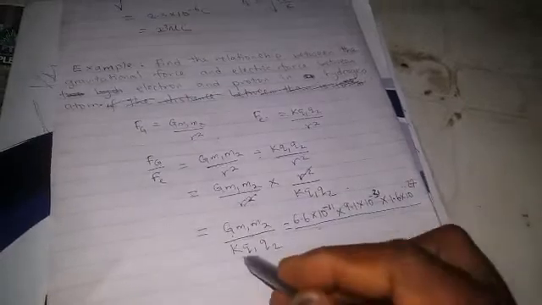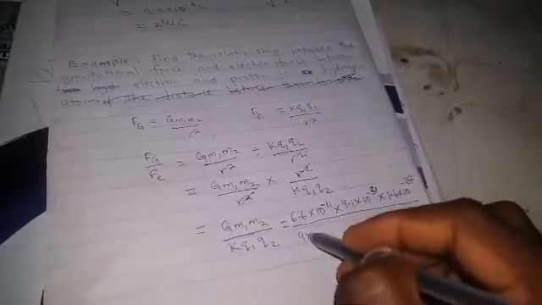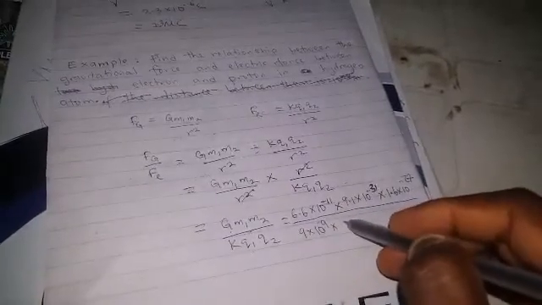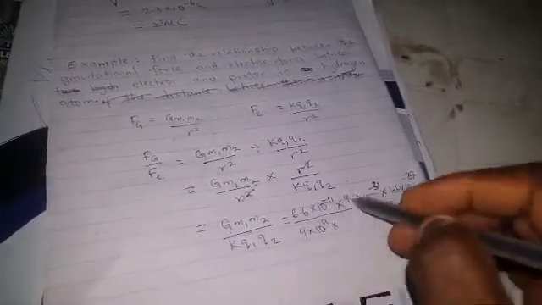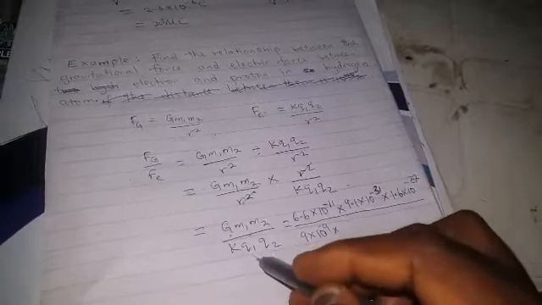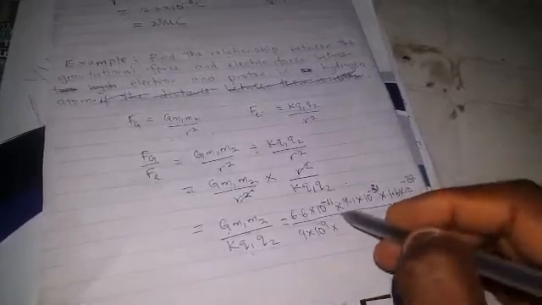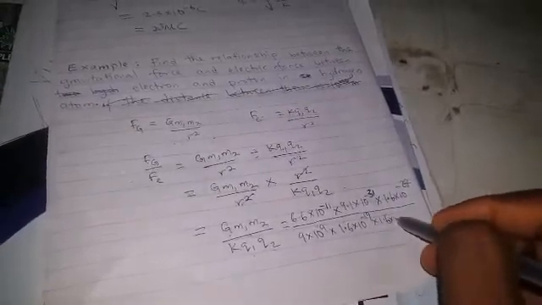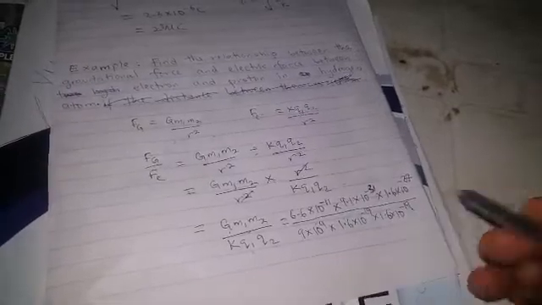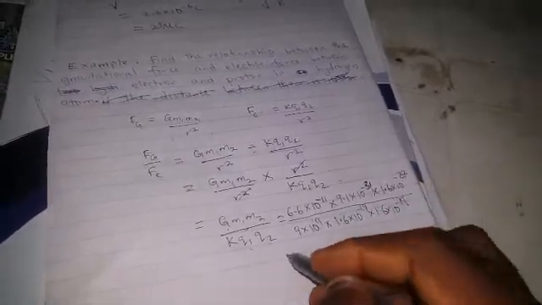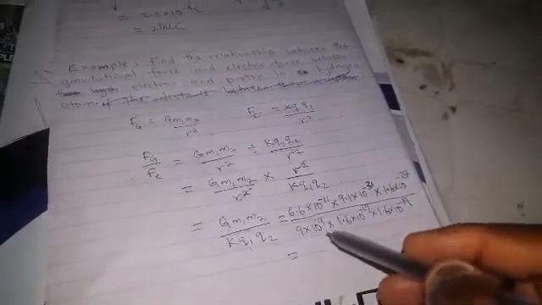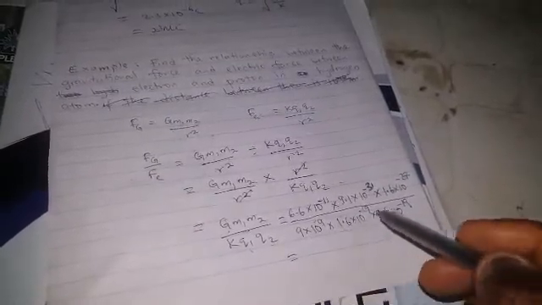Divided by K, the electrical constant, which is 9 times 10 to the power 9, times Q1, the charge of an electron. The charge of an electron and the charge of a proton are the same, just that one is the negative of the other. So 1.6 times 10 to the power minus 19 times 1.6 times 10 to the power minus 19. Remember that when you're dealing with Coulomb's law, you don't write the sign of the charges.